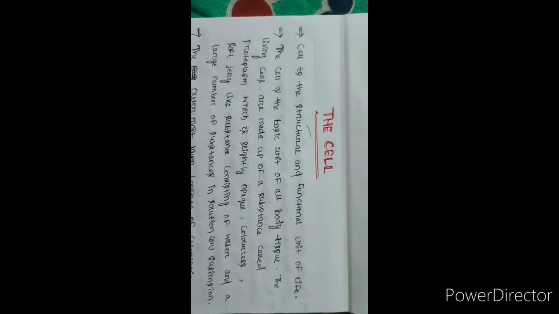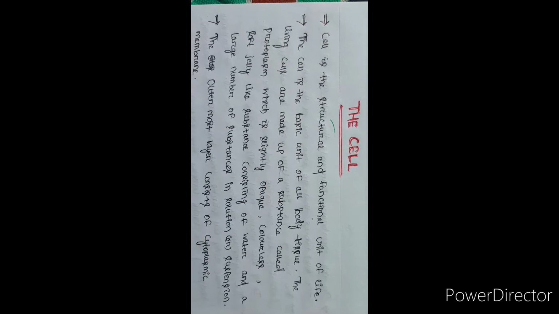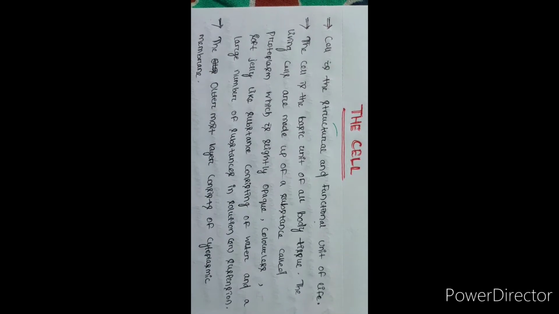Today I will discuss the cell. Cell is the structural and functional unit of life. The cell is the basic unit of all body tissues. The living cells are made up of a substance called protoplasm, which is a slightly opaque, colorless, soft, jelly-like substance consisting of water and a large number of substances in solution or suspension.